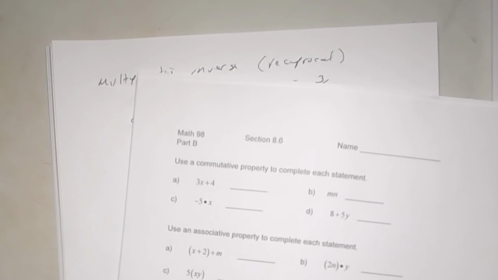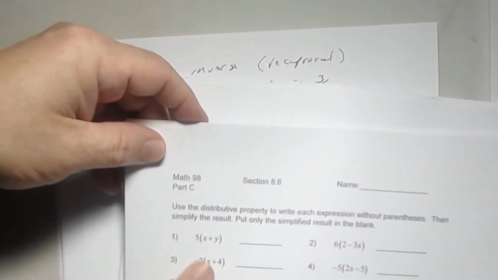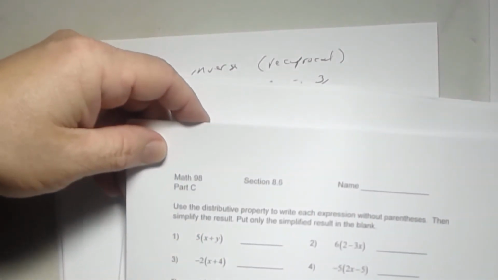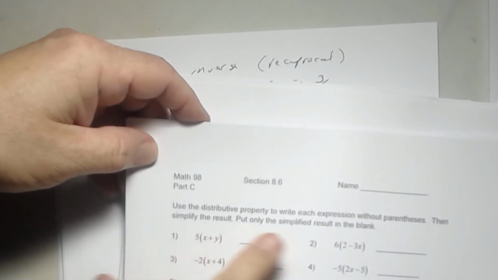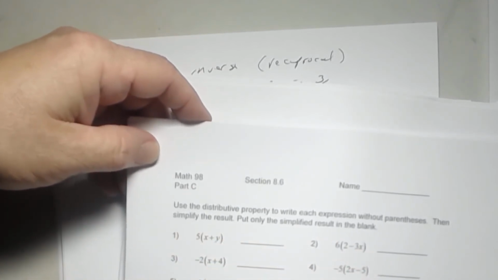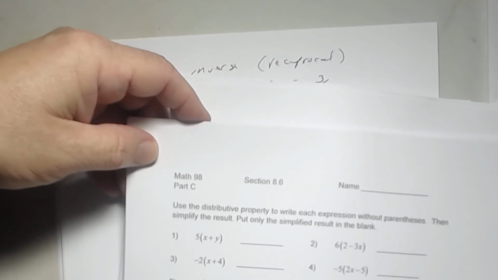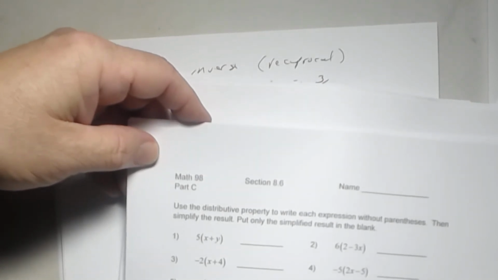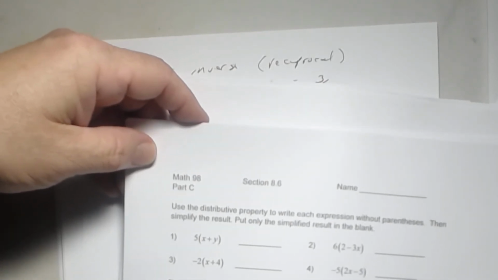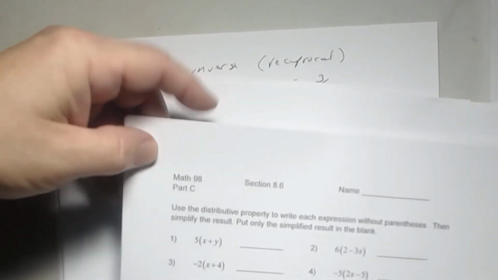Then, remember the distributive property? Y'all remember that? All I want in these blanks are the what? The answers. Don't do any work in the blank. What goes in the blank only? The answers. And it must all be done in what? Pencil. All right, so put the answers in the blank. Now, some of these you have to do the work somewhere else, right? But just give me the answers. Especially these right here. All right.